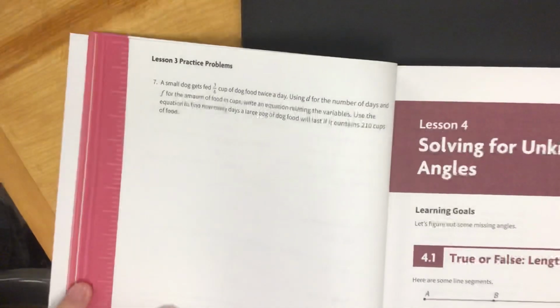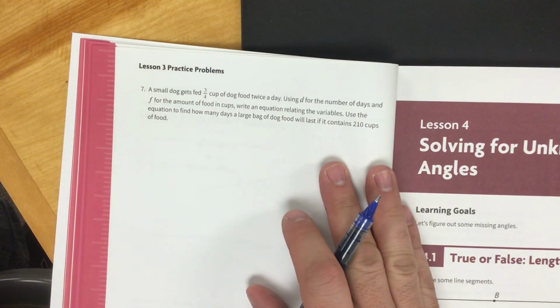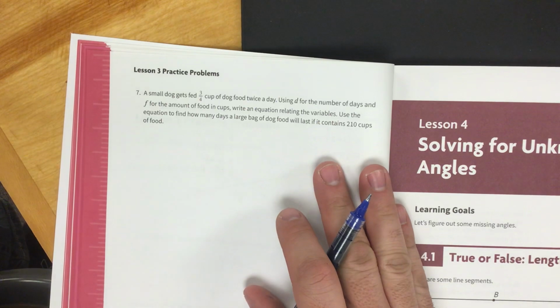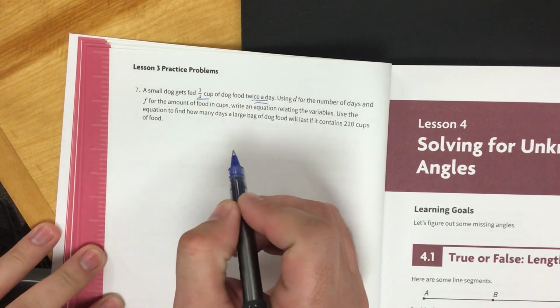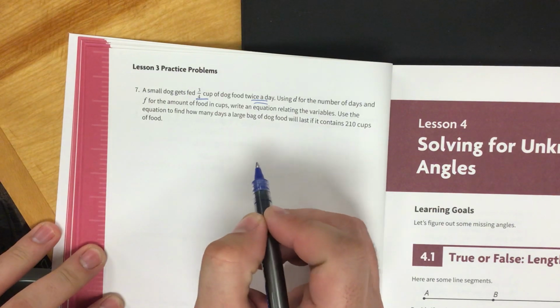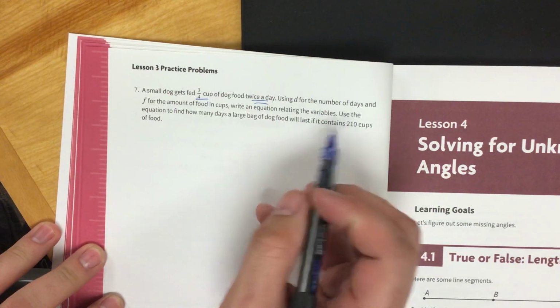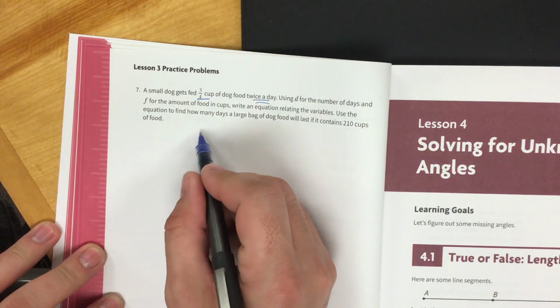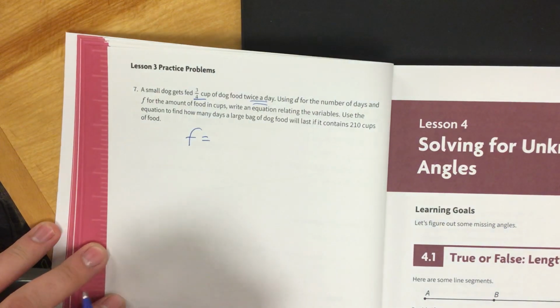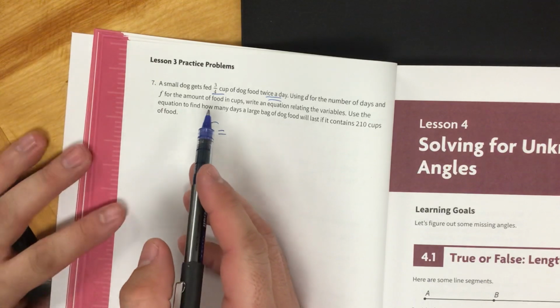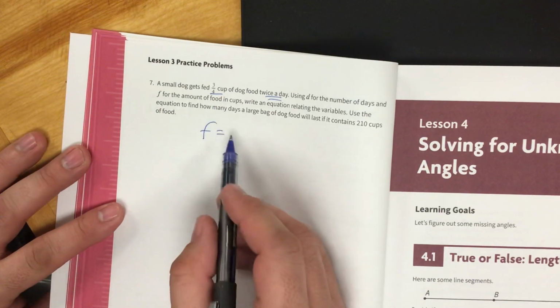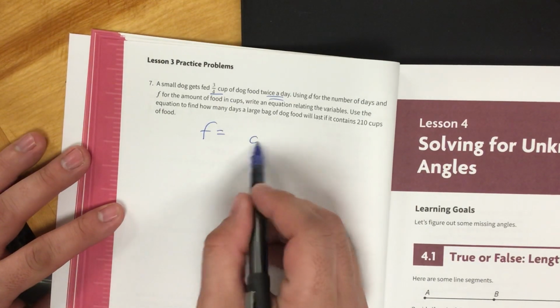Question number 7. Small dog gets 3/4 cups of dog food twice a day, so you're getting this much dog food twice a day. Using D for the number of days and F for the number of food in cups, write an equation relating the variable. Okay, so if you eat 3/4 of a cup of dog food twice a day, how much do you get per day?